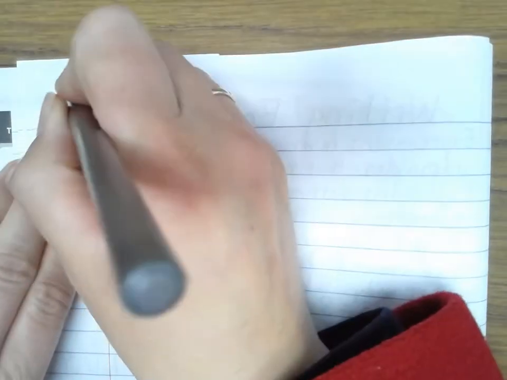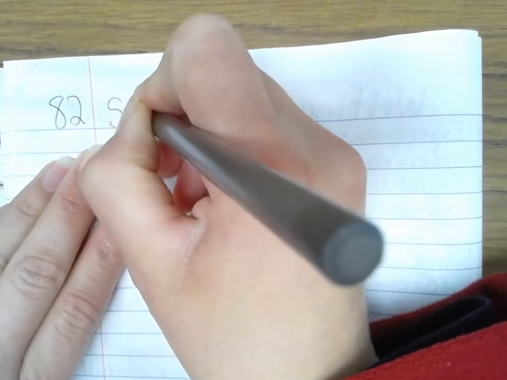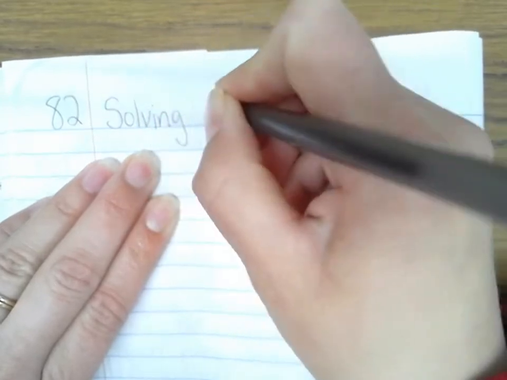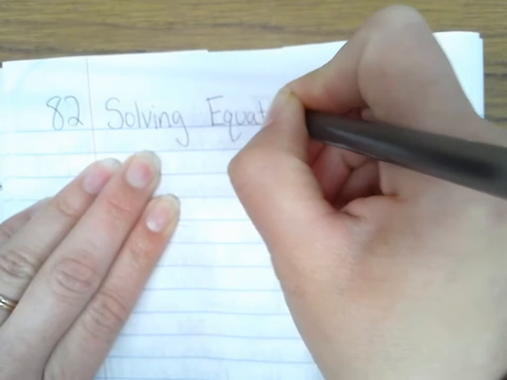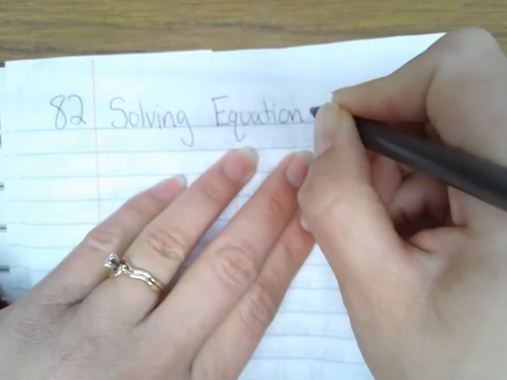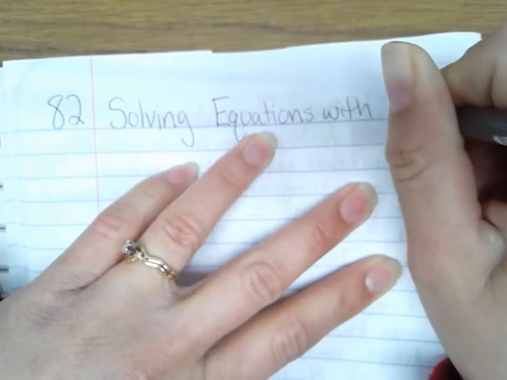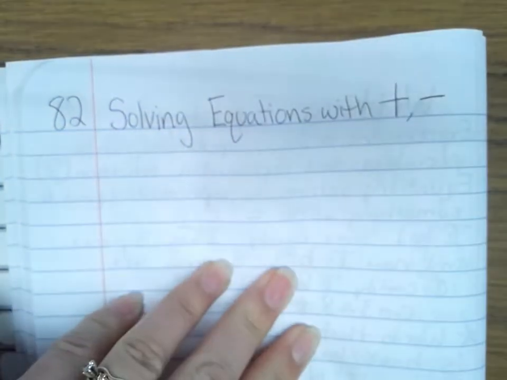This is page 82 of your math journal. Okay, we're going to write solving equations with, and then for space, I'm just going to write a plus sign and a minus sign. So with addition and subtraction.